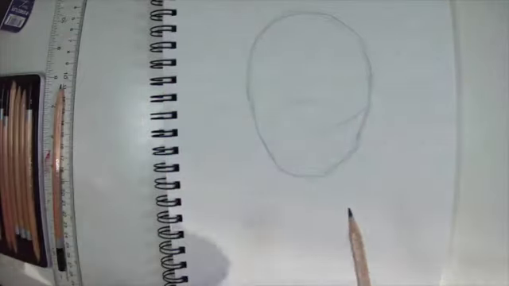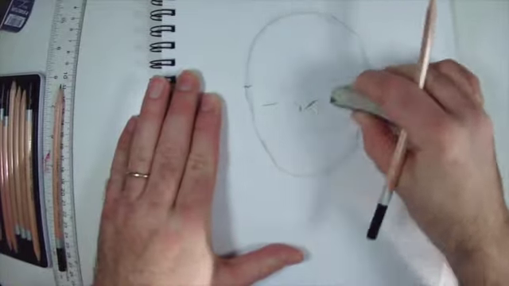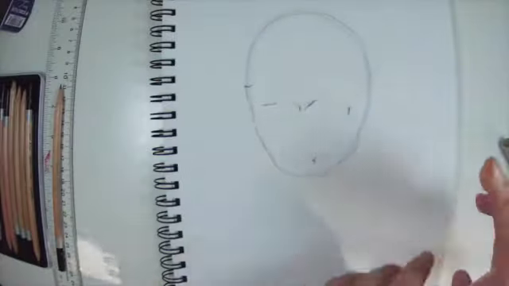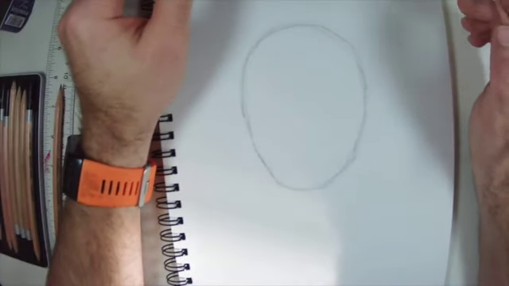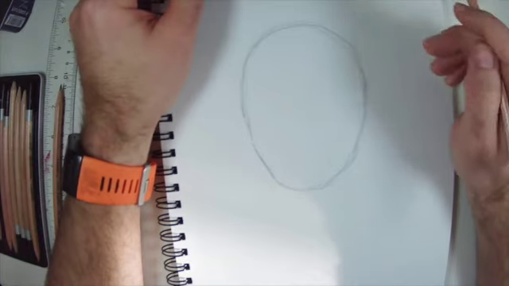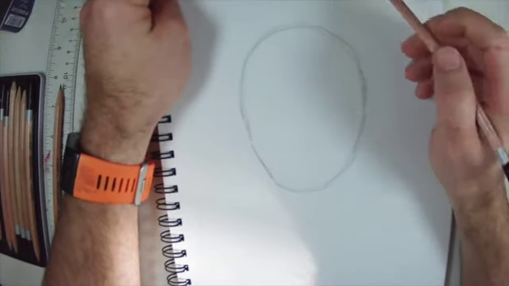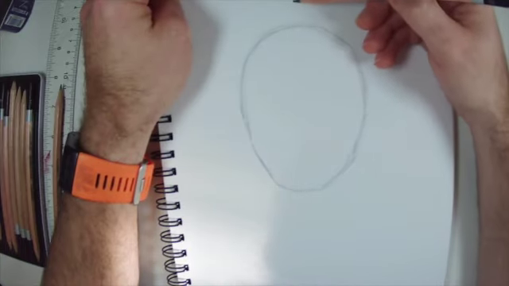Once I have the shape figured out, I'm going to use my eraser and again erase the inside. You have to remember that when you're drawing somebody, especially from life or from a photo, it is essential that you pay attention to the nuances of each individual person. One thing we do have in common is that our face is essentially symmetrical.